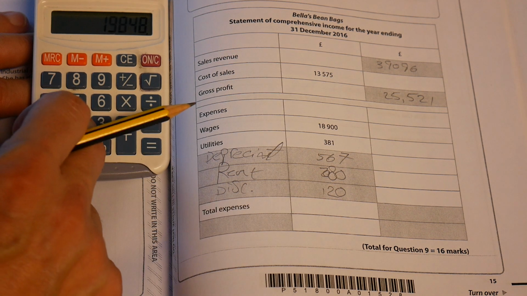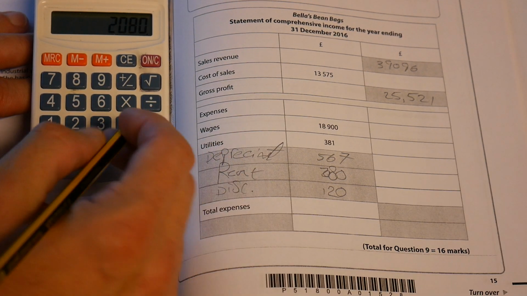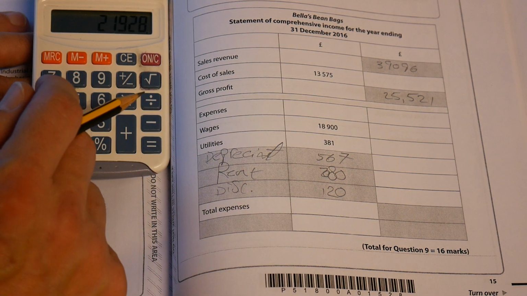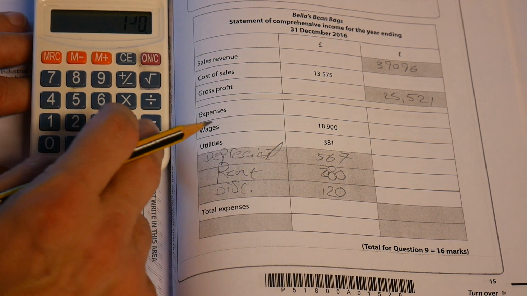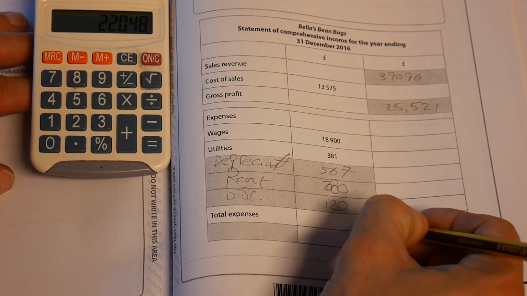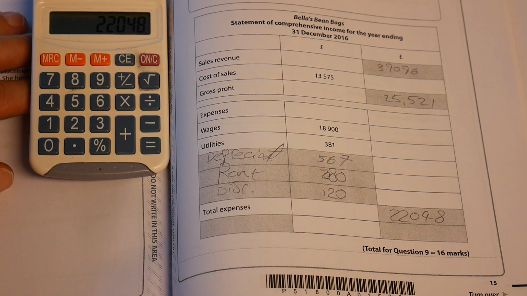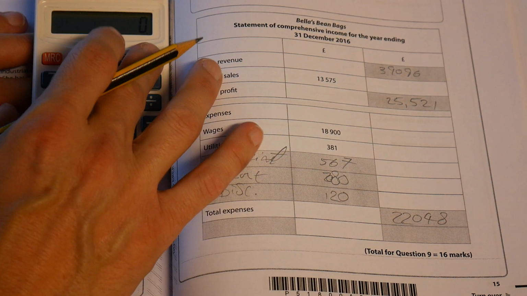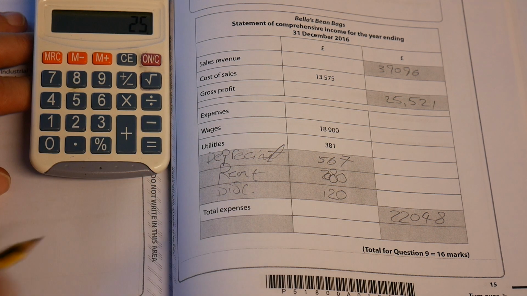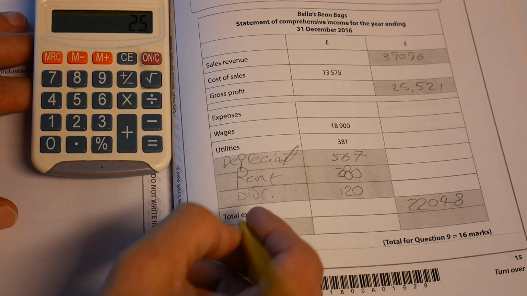We've got the rent at 2,080. And then we've also got the discount that's allowed there. So let's factor that in. So that's coming out at 22,048.